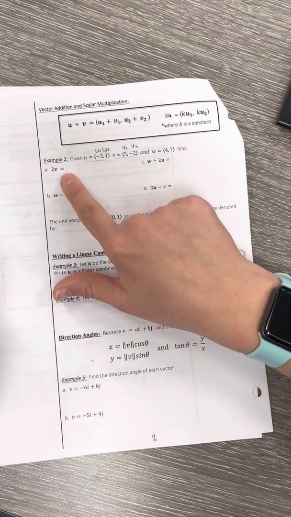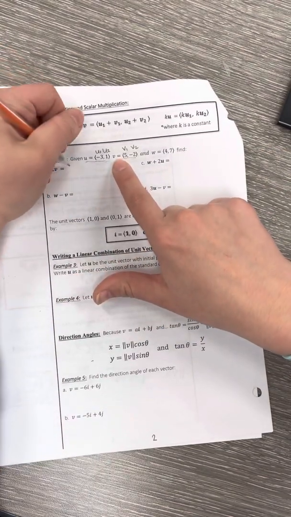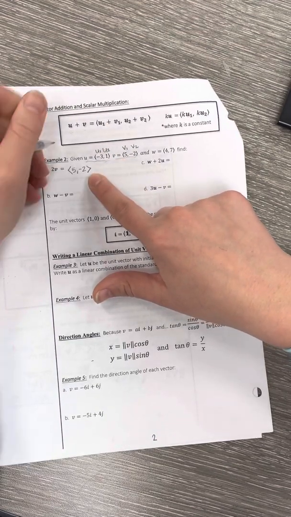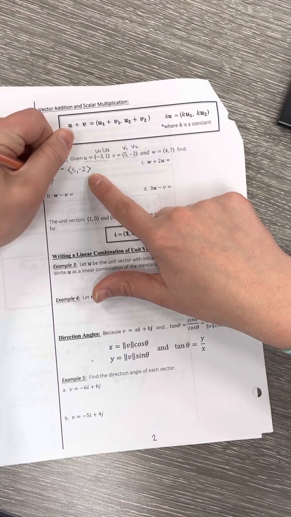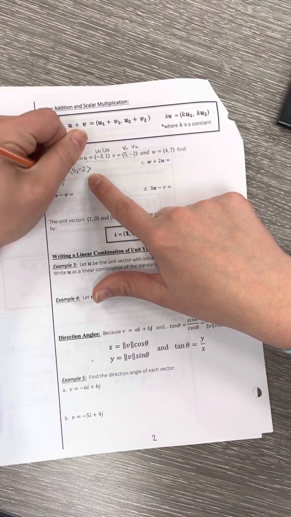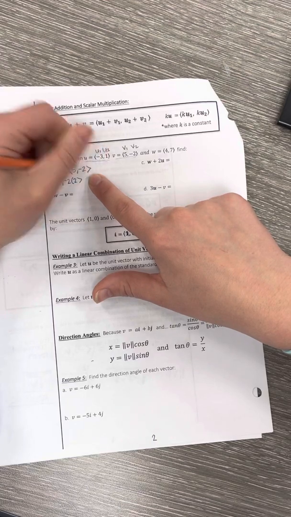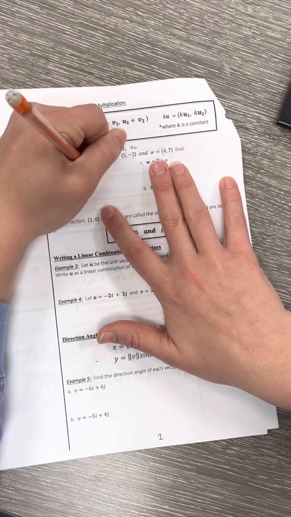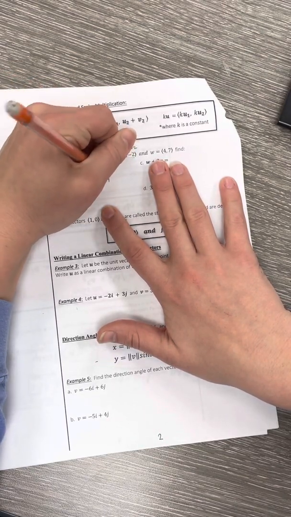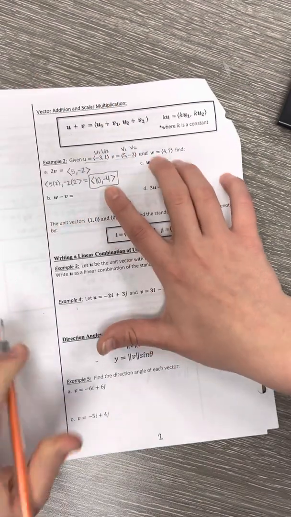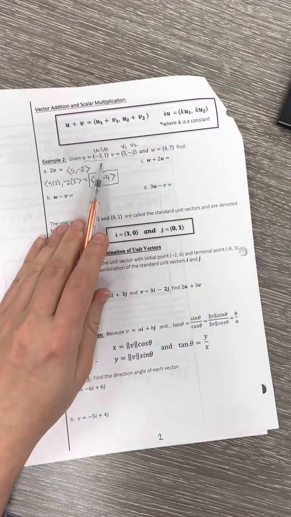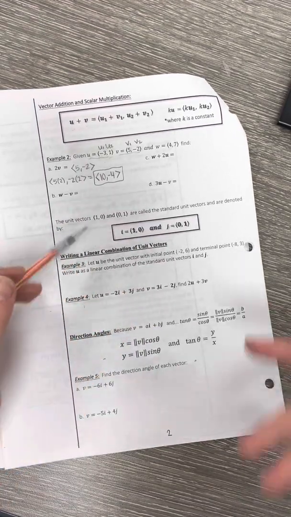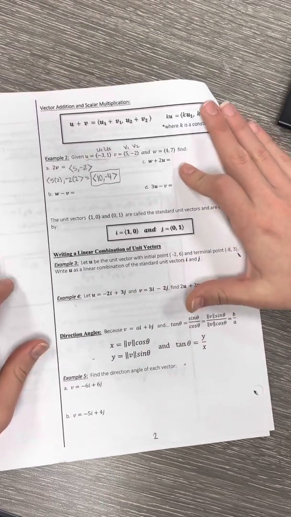The first one is 2v. All we're doing is taking v, which is 5 comma negative 2, and we're gonna multiply that 5 by 2 and the negative 2 times 2. It still stays looking like a coordinate. That gives us 10 comma negative 4, and that's our answer. All we did was multiply the v1 and v2 coordinates, both of them by 2, and it gives us a new one.